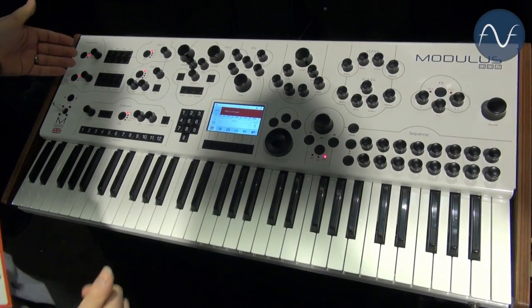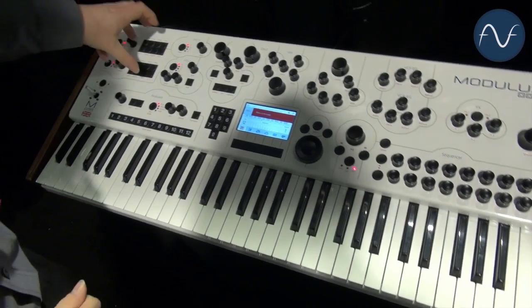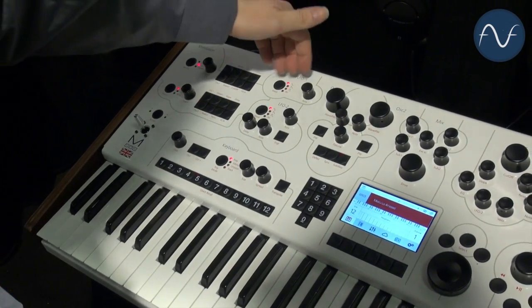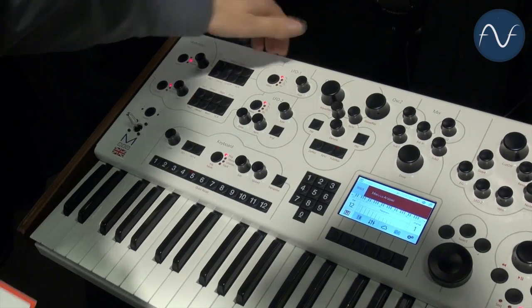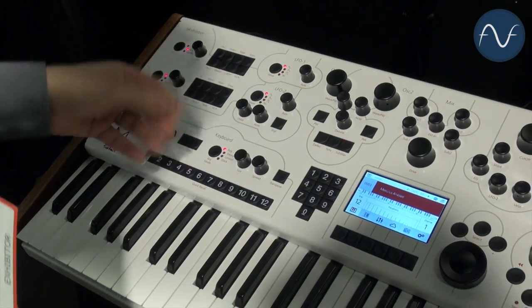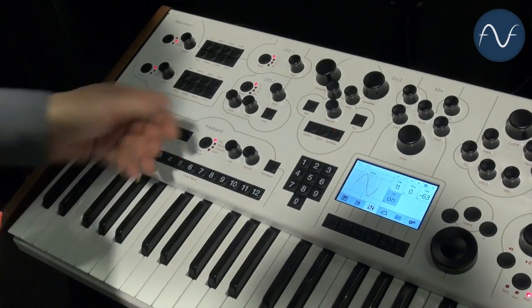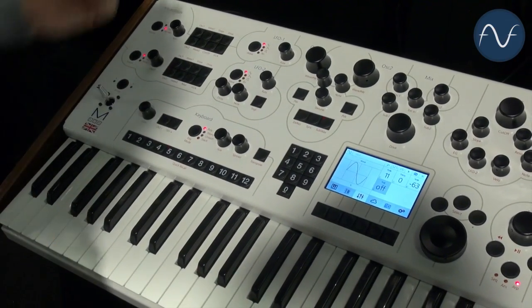We've got 6 modulation sources here. Each has got 8 destinations. We've got 2 LFOs. LFO1 is global per patch. LFO2 is per voice. So you can put this into a single shot mode, and you've got effectively a third envelope generator for when you want to do that.